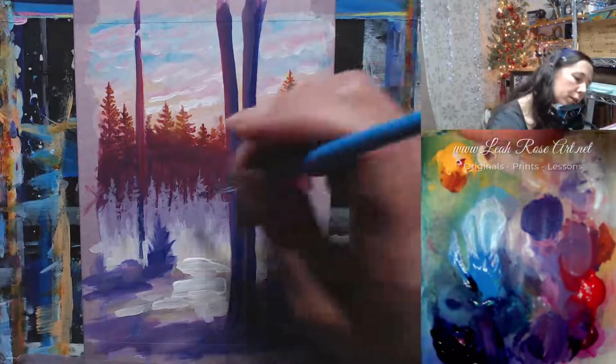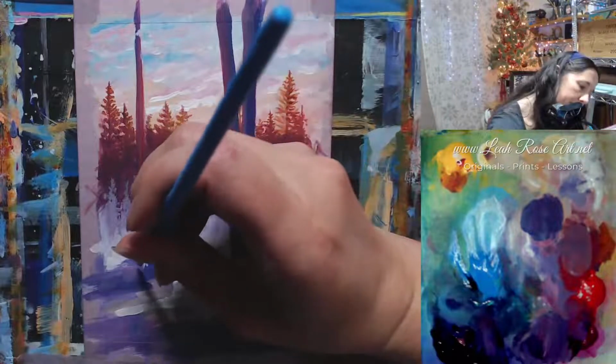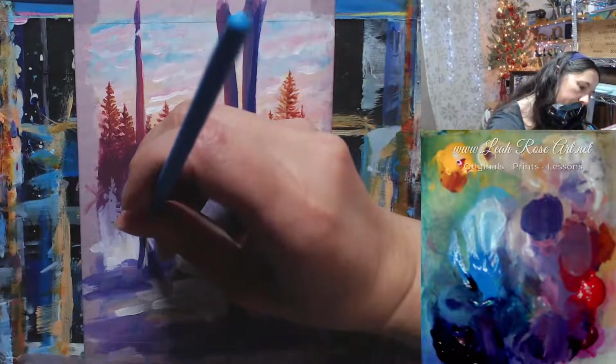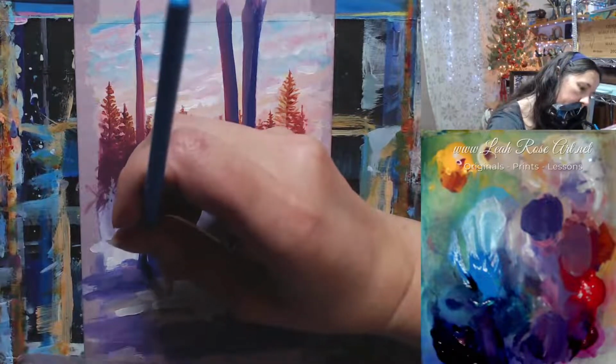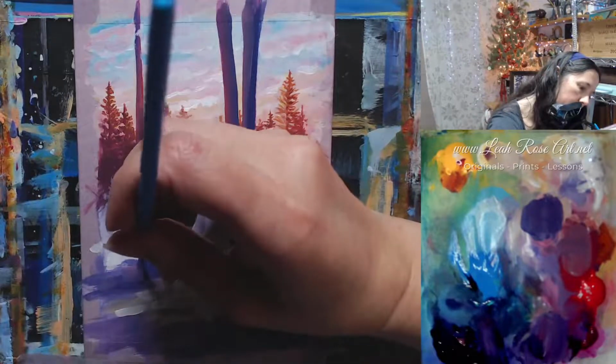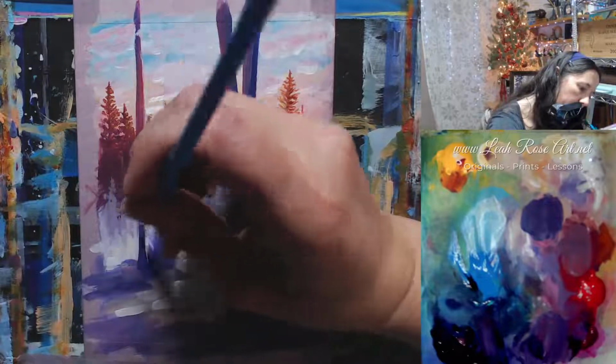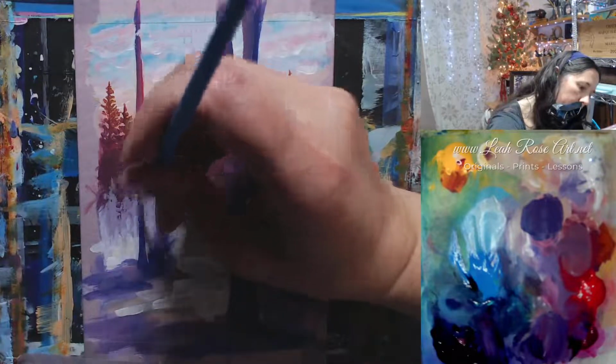Now for that third tree. Finds its bottom all the way down there, or up there, really, on the painting.